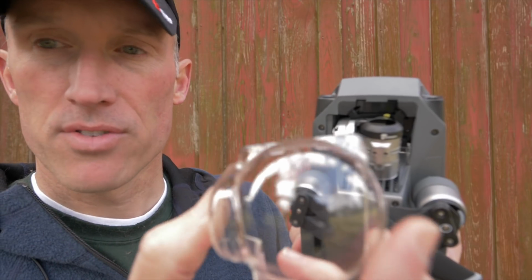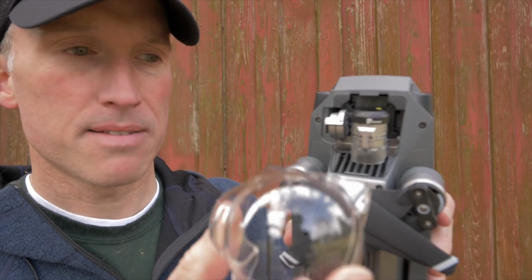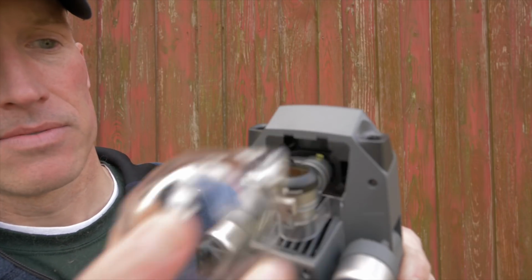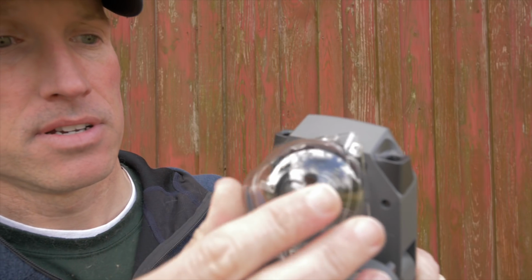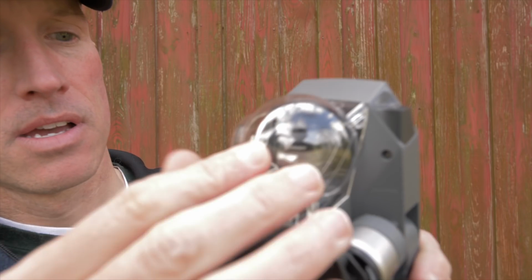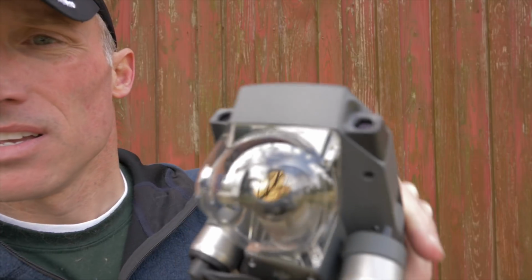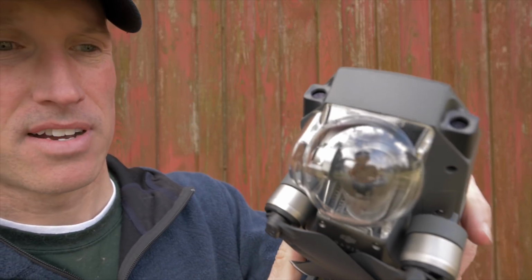Same situation here. This gimbal cover is a lot more globe-like, so it's a piece of cake. I've got the filter on there, and it's perfectly fine.